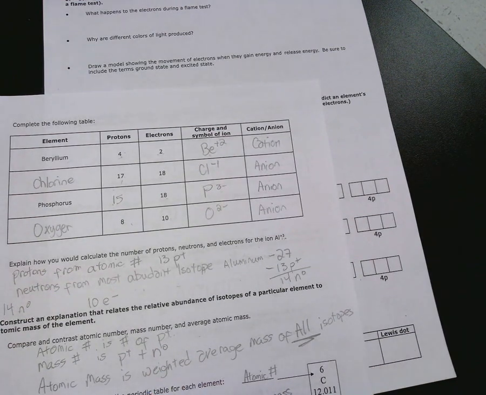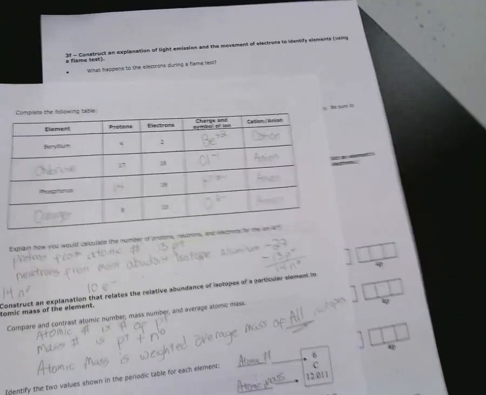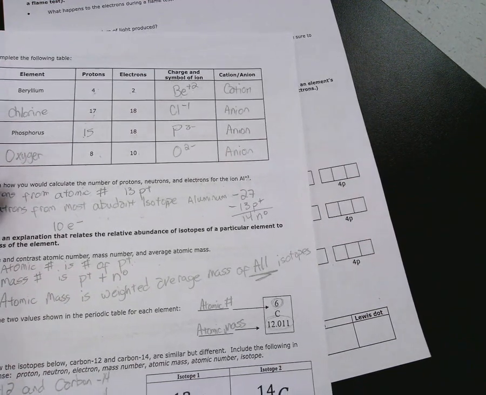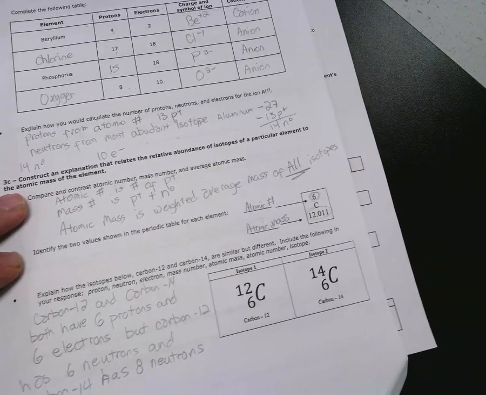So we got that. Identify the 2 values shown in the periodic table for each element. So we have the atomic number, which is the number of protons, and we have the average atomic mass, which is the weighted mass for all isotopes of that element.